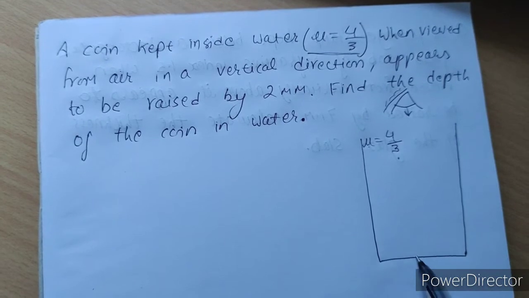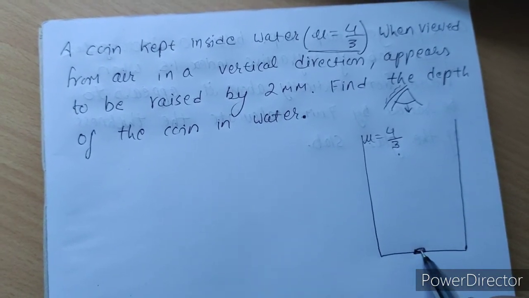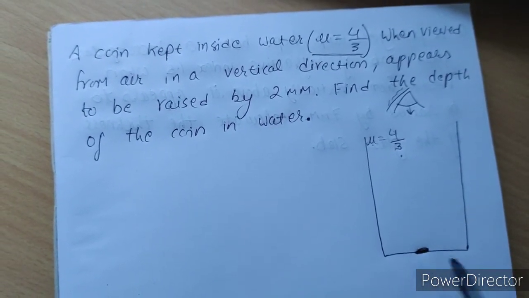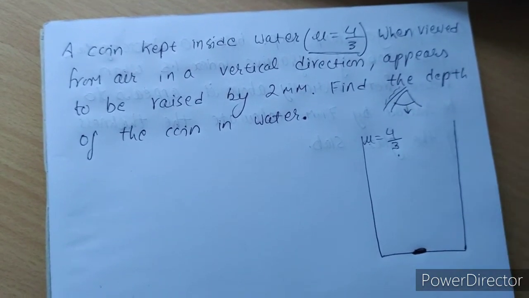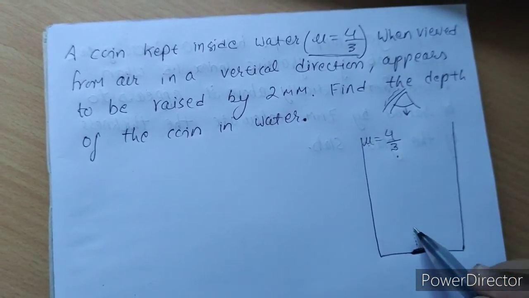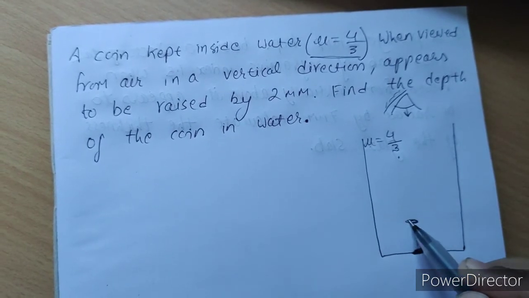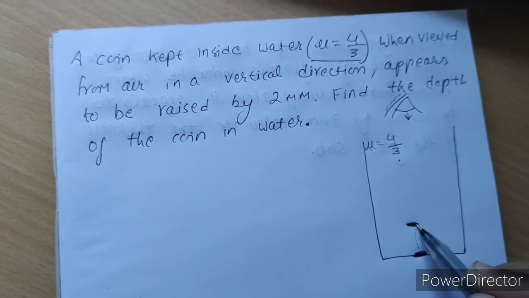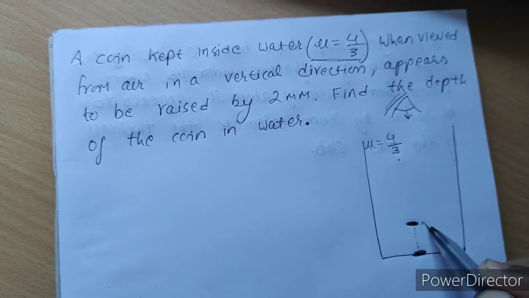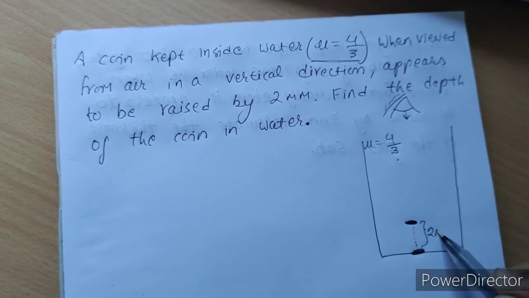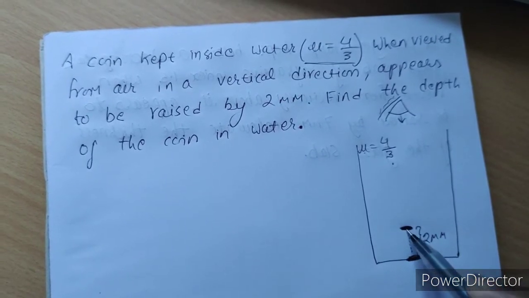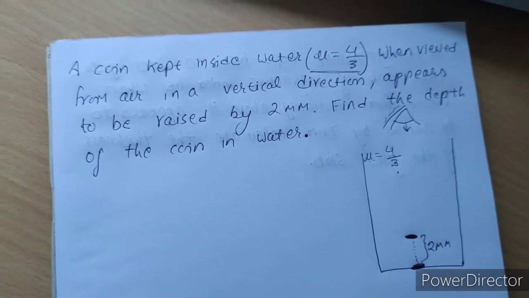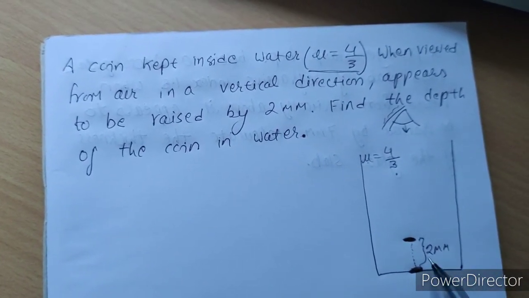Suppose the coin is placed initially at the bottom of the beaker. This is the actual position of the coin. When the person looks from vertically above, the coin appears to be raised by 2 mm. Now the coin appears to be placed at this point, raised by 2 mm. The height by which the coin is being raised is called shift. The shift out here is 2 mm.